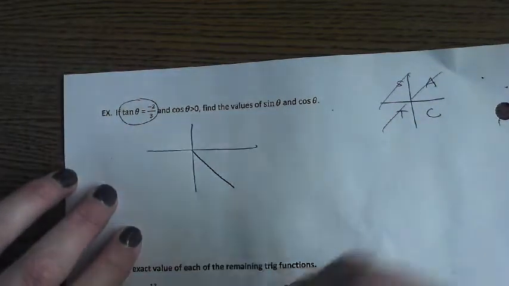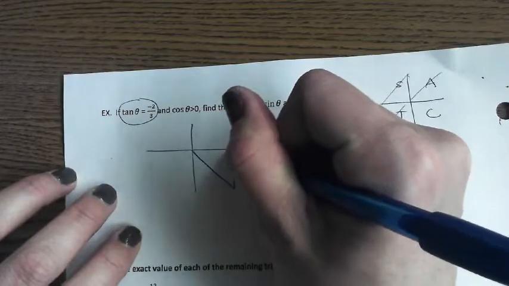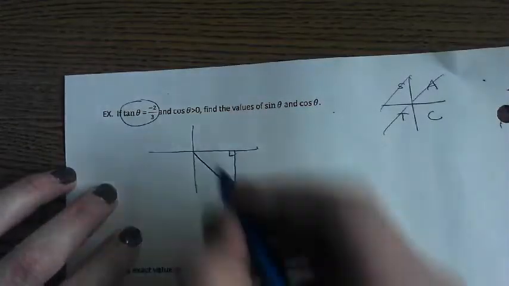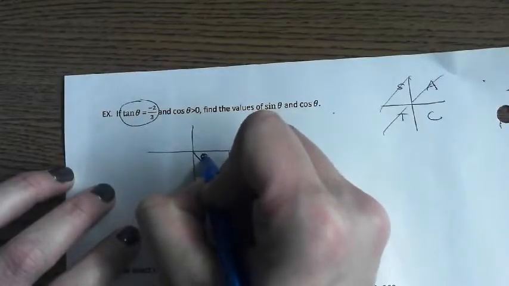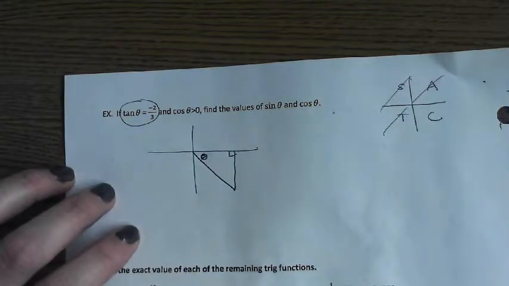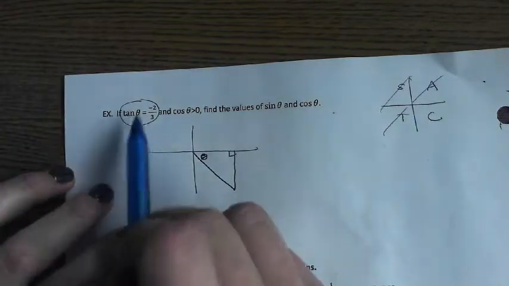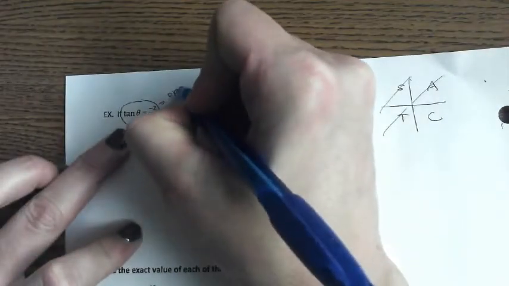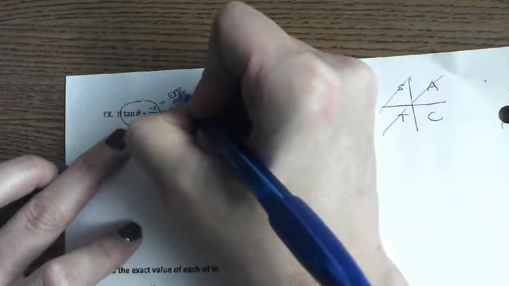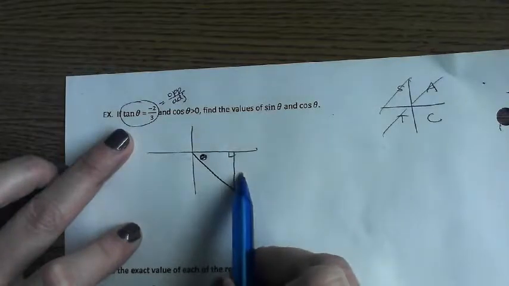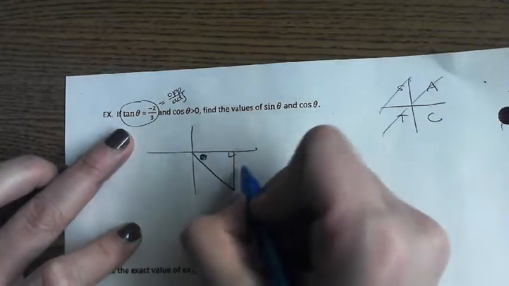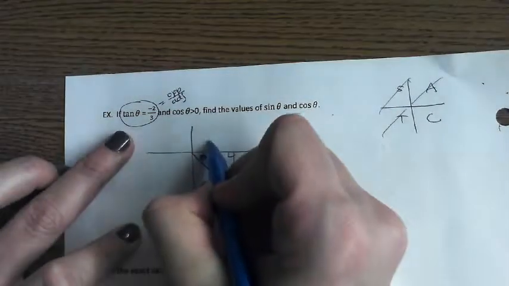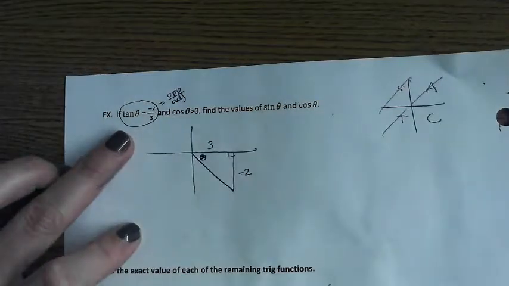I'm going to drop my right triangle. I'm going to label my theta with the x-axis. And tangent is what over what again in terms of SOHCAHTOA? Opposite over adjacent. So the opposite side is negative 2, and the adjacent side is 3.